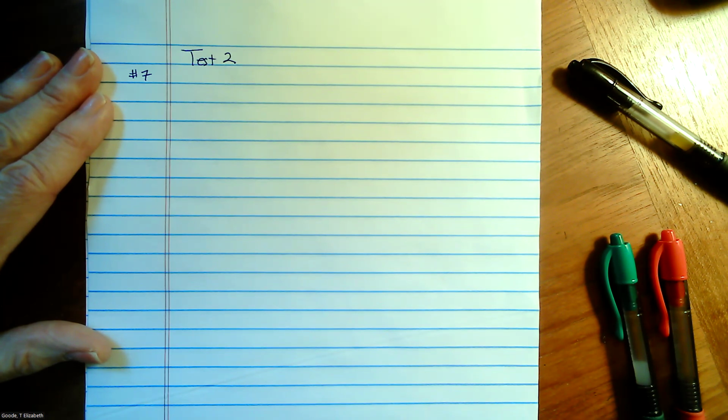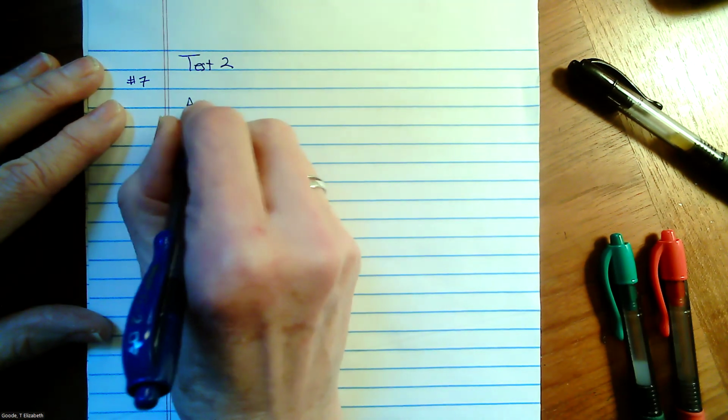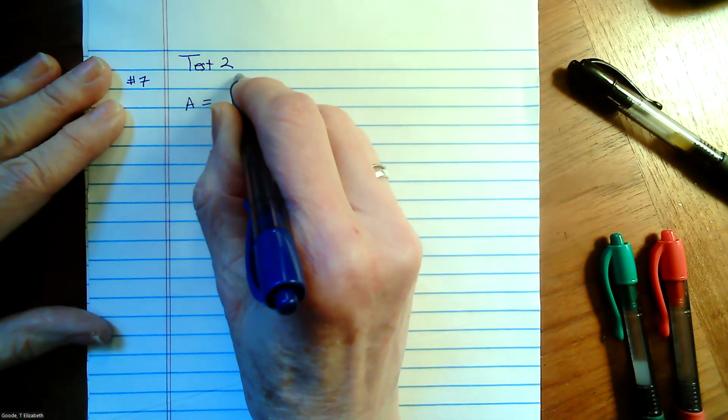Number 7. So cofactor expansion. Okay, so here we go. We want to find the determinant using cofactor expansion.